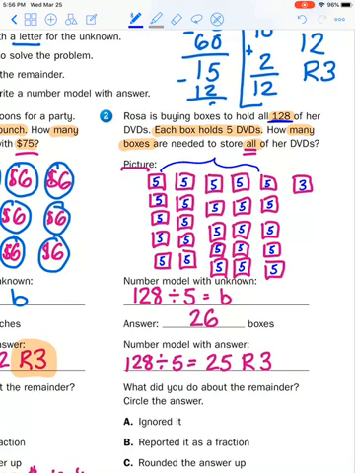We have that one remainder box of 3. So if you guys did not draw the numbers inside, I wouldn't know that this box only has 3 DVDs in it.